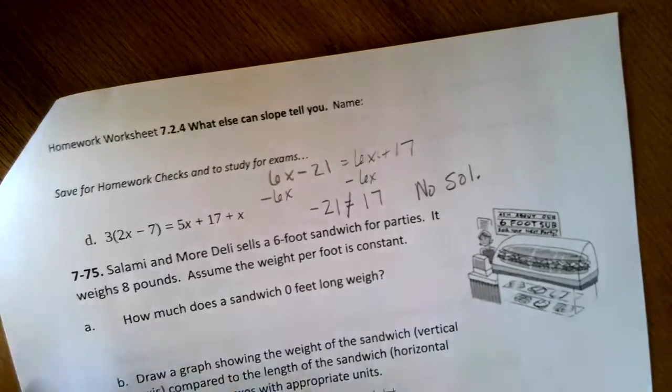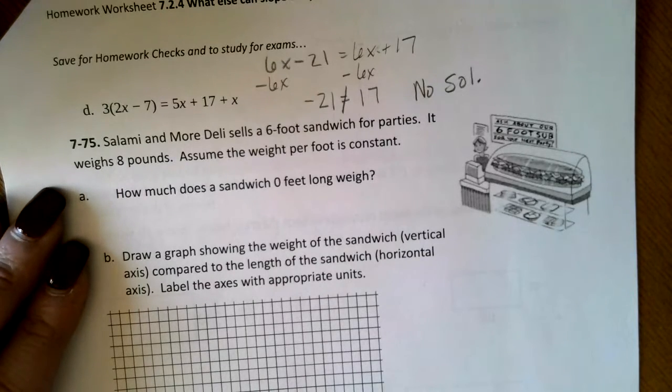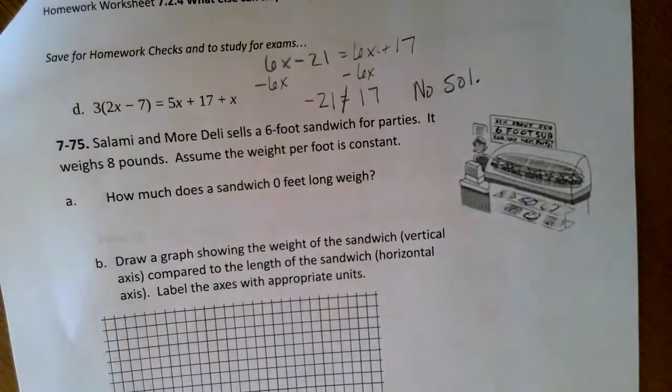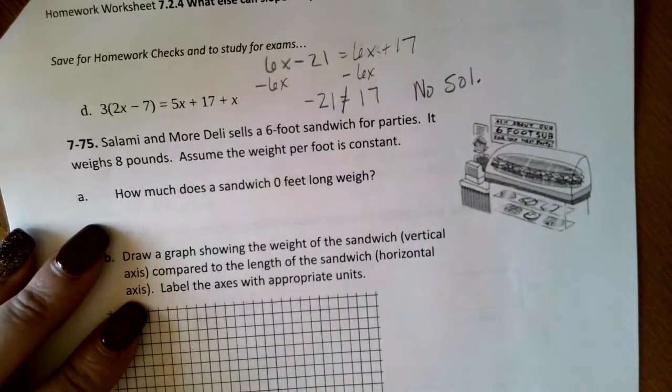All right. Number 75, we have Salami and More Deli sells a 6-foot sandwich for parties. It weighs about 8 pounds. Assume that the weight per foot is constant, so it's growing by the same amount. How much does a sandwich 0 feet long weigh?